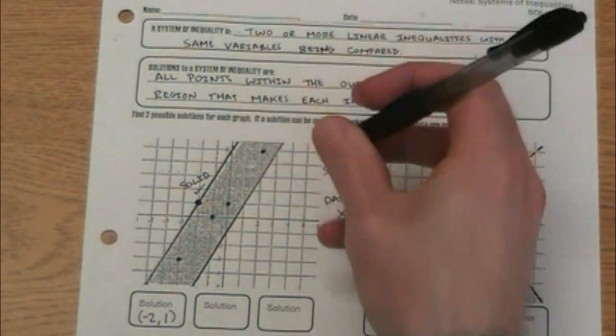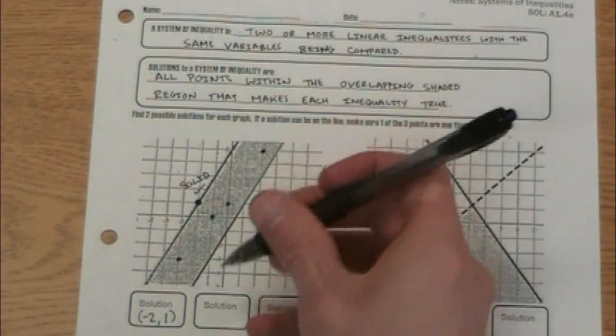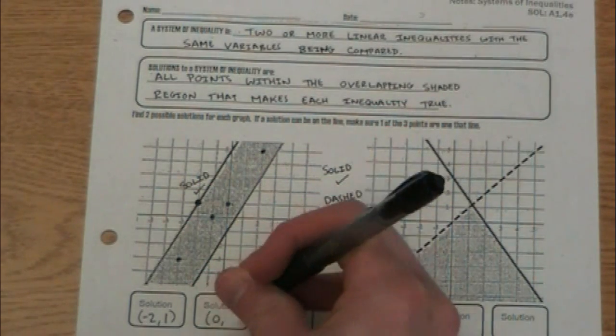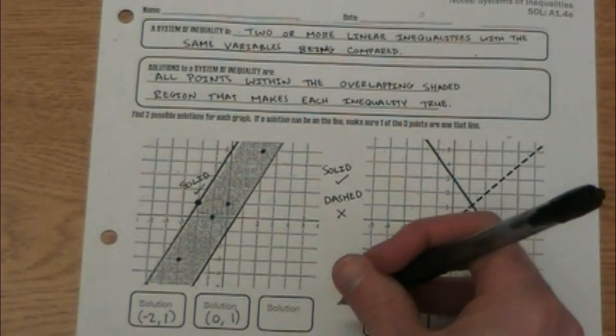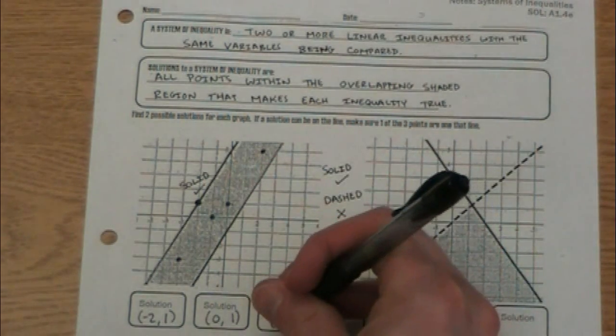I plot about 4 points, and there's more. There's a bunch of points inside this shaded region. I'm going to pick one of the points that I plotted, and it's 0, 1. And then the other one that I plotted, and that is -1, 0. Those points are within that shaded region, and that makes the inequality true.